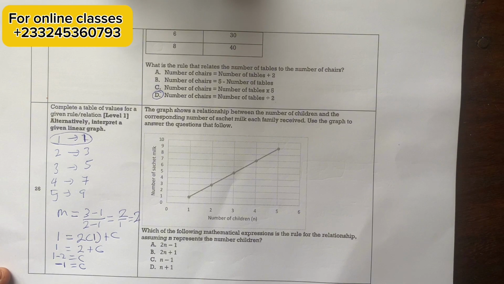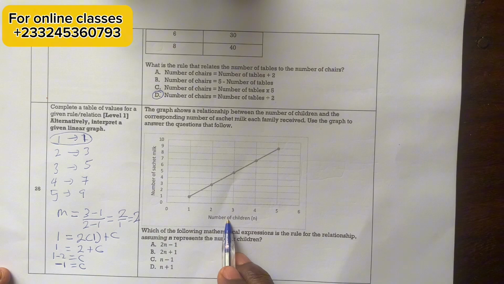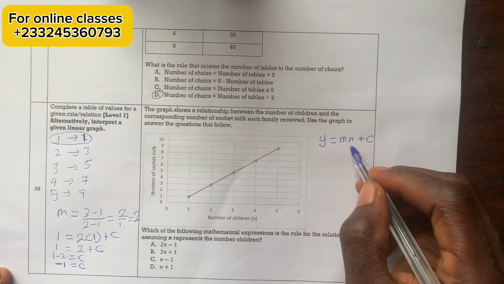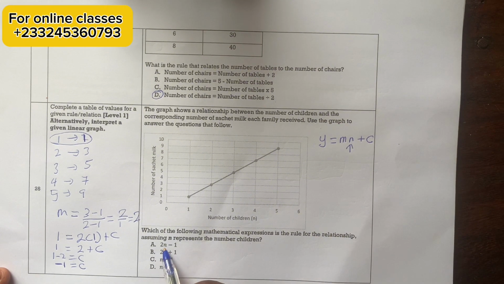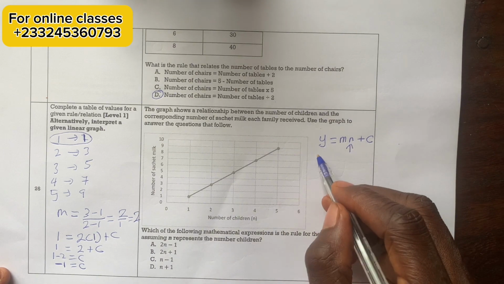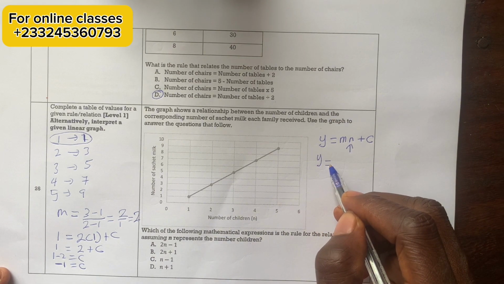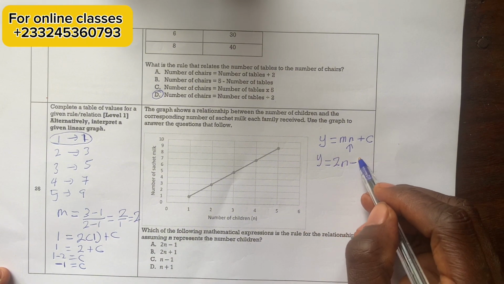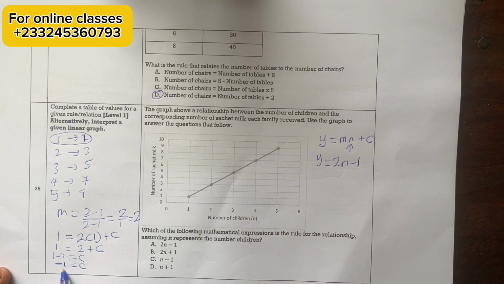So now, let us write. Here, we were given n to represent the number of children. So this is the number of children, that is x. So we have y equals mn plus c. Note that, because the question says we should represent n as the number of children, that is our x. So we are going to have y equals 2n minus 1, because c equals negative 1. In a very simple way.